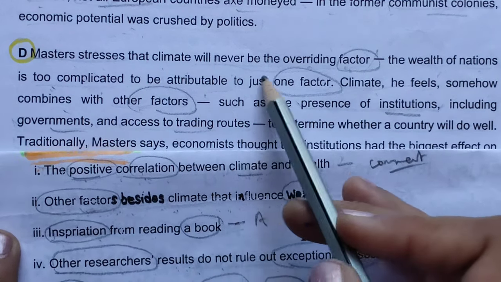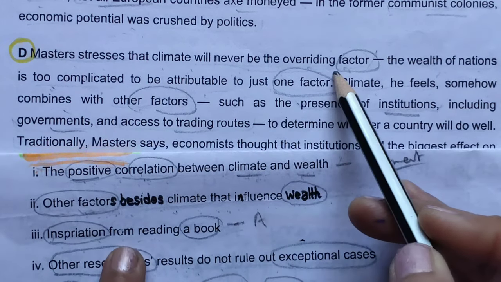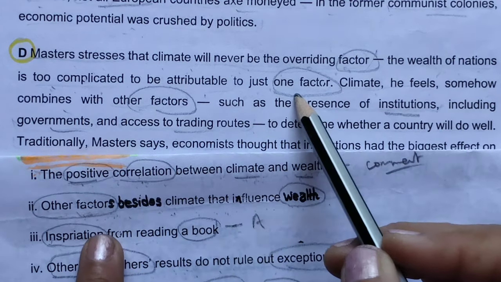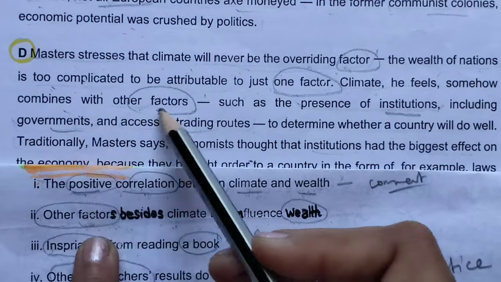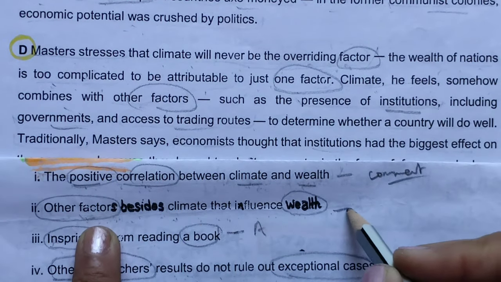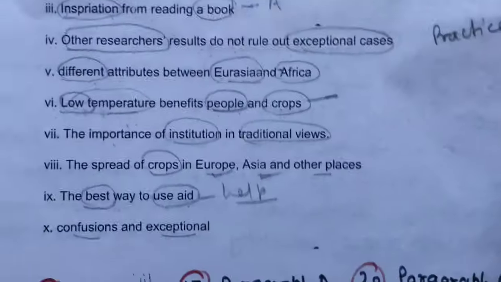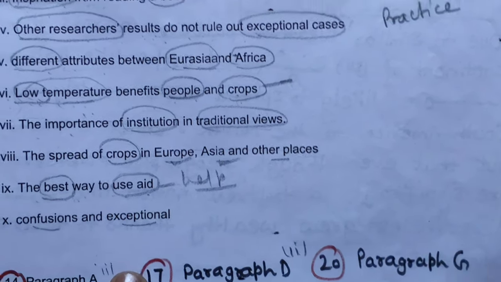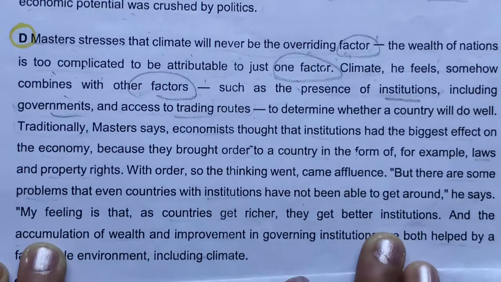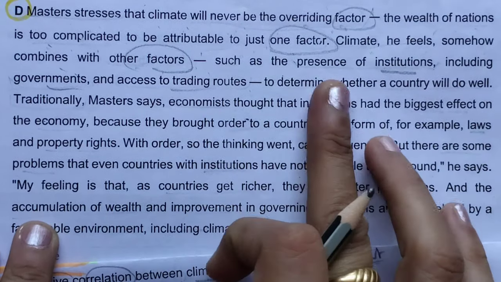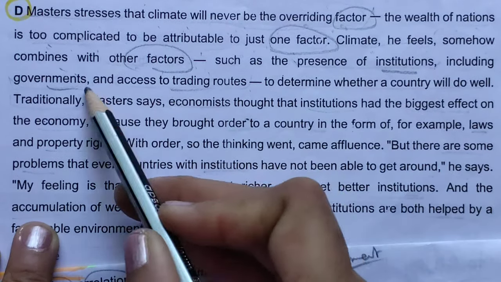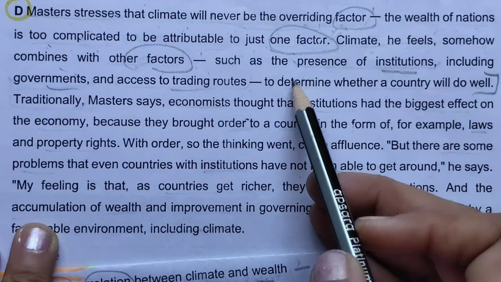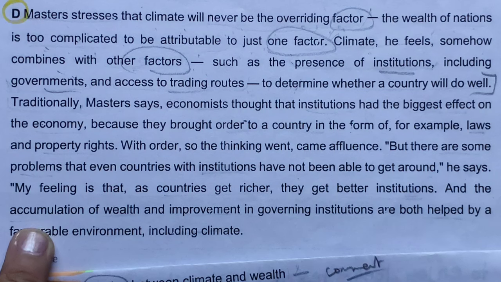See this, climate will never be an overriding factor. The wealth of nations is too complicated to be attributable to just one factor. Climate, he feels, somehow combines with other factors. So definitely we will just mark it with D number. That is, D number is second number option will come. Okay, so this is complete. So many things in first, in till here it was two lines. We have got the clue from these two lines only.